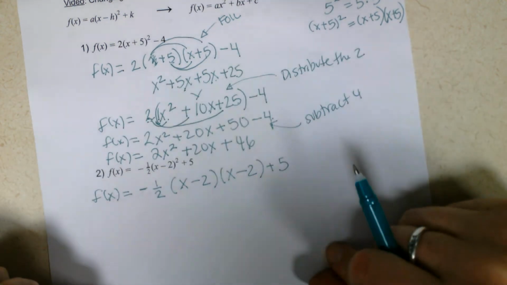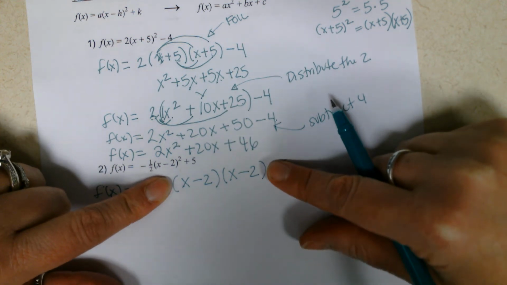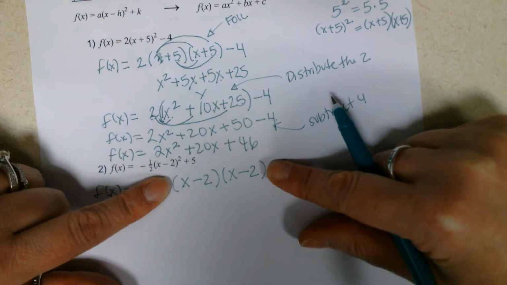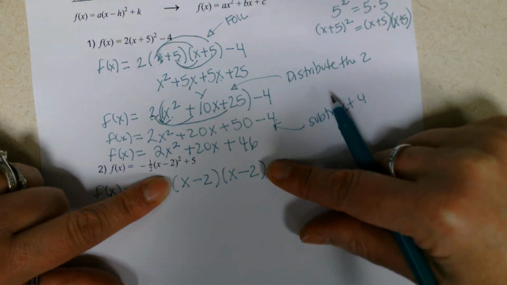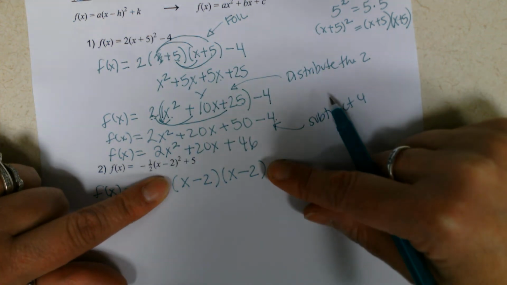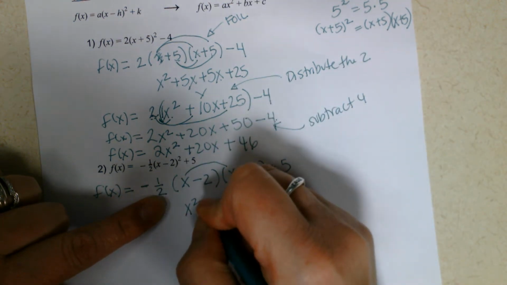Okay, now that we wrote it out, what are we going to look at? We're just going to look at the two parentheses, and we're going to do exactly what we have been doing before. Hopefully this is going to start to feel a little redundant. I'm hoping so, because the more you do it, the better you get. So we're going to do x times x, x squared.